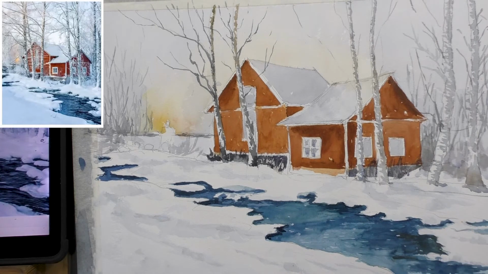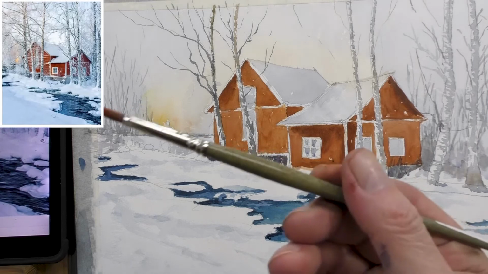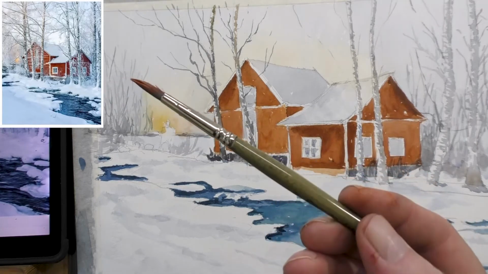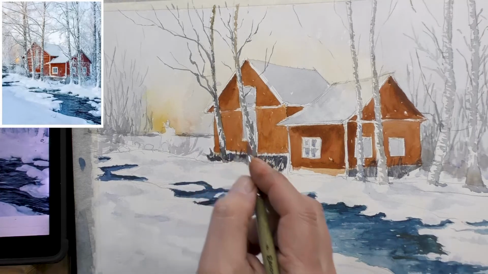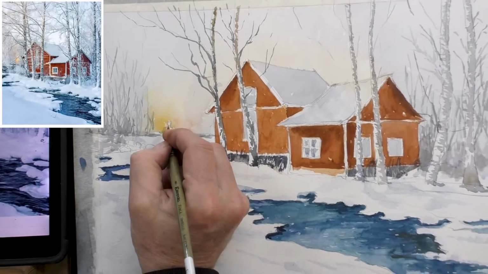What brush? What brush? We need a special brush for him. What brush are you using? Small one. Right. Synthetic with a point. So let's see how he feels.